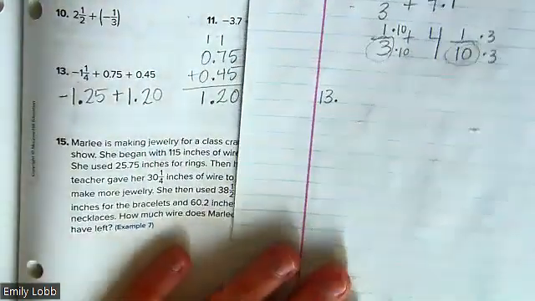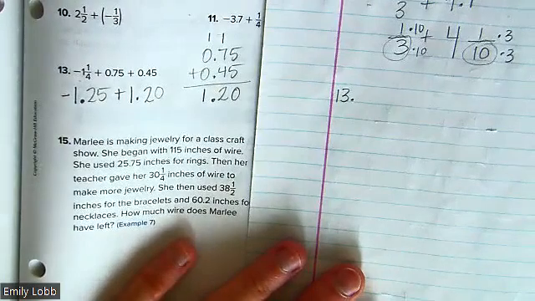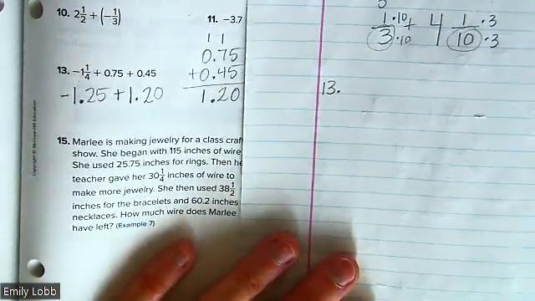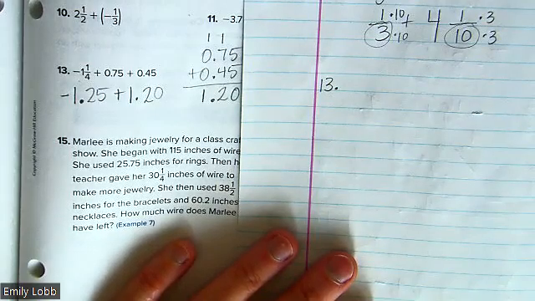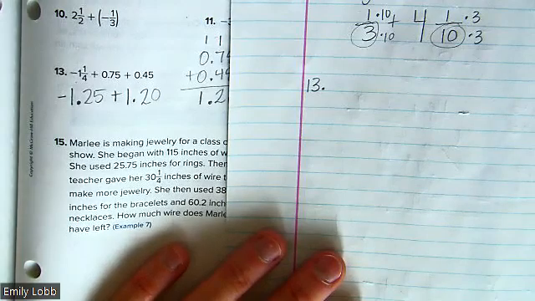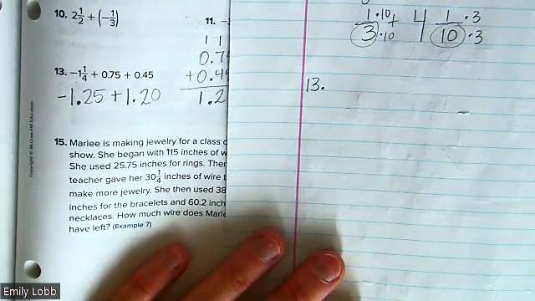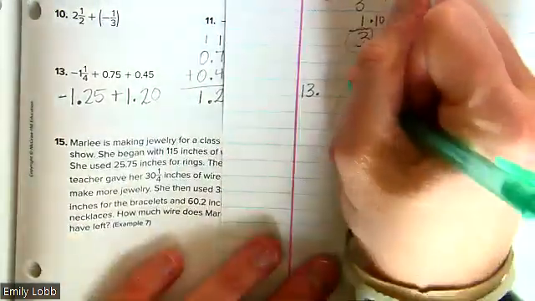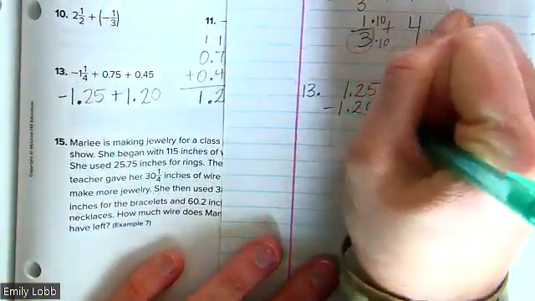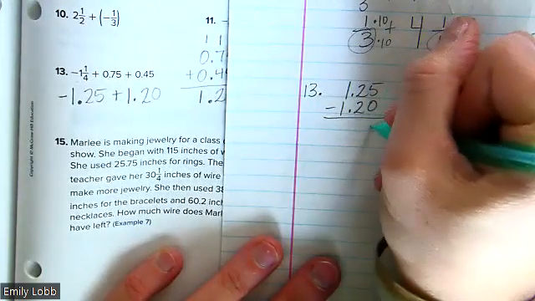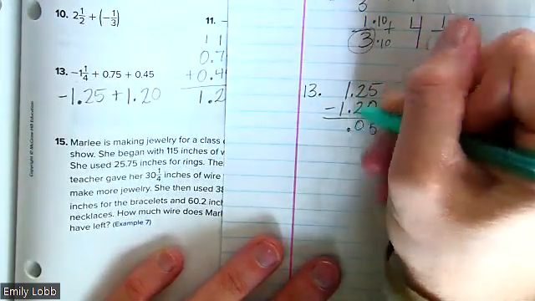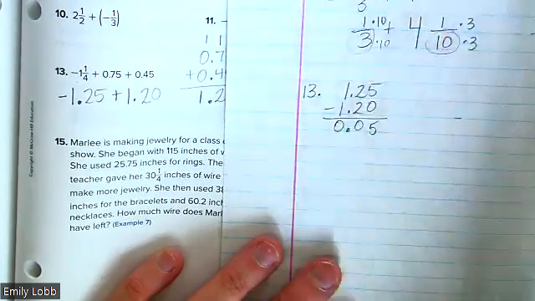But we're finding the difference. It's always big minus little. So which is bigger? 1 and 25 hundredths or 1 and 20 hundredths, we'll say. What's bigger, 20 or 25? 25. So we're going to write it as big minus little. So 5 minus nothing is 5. 2 minus 2 is 0. Bring down your decimal. 1 minus 1 is also 0.